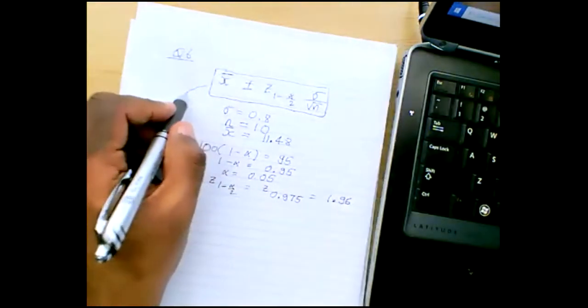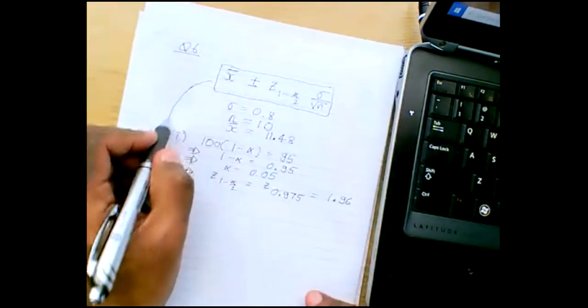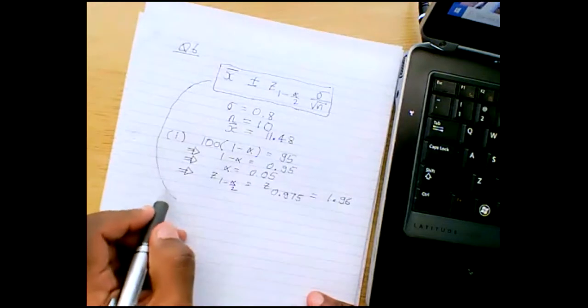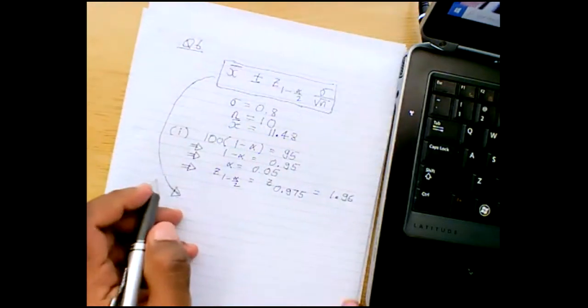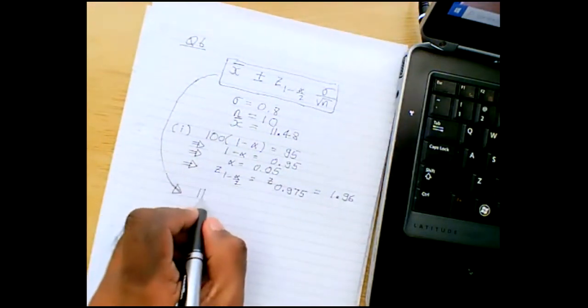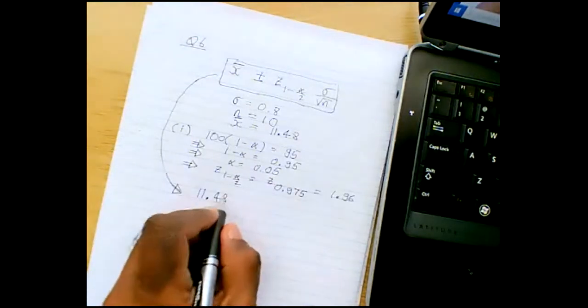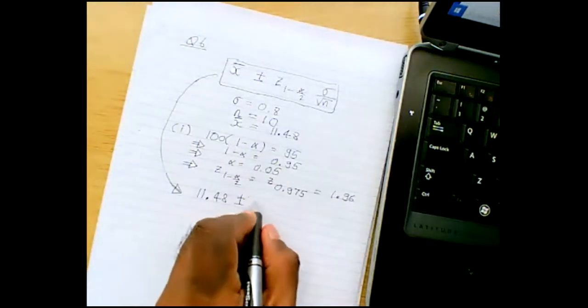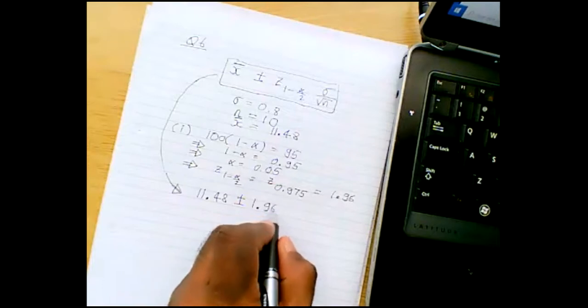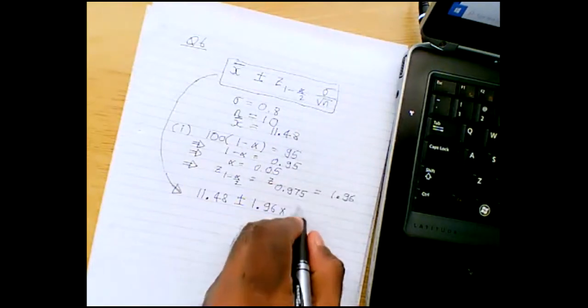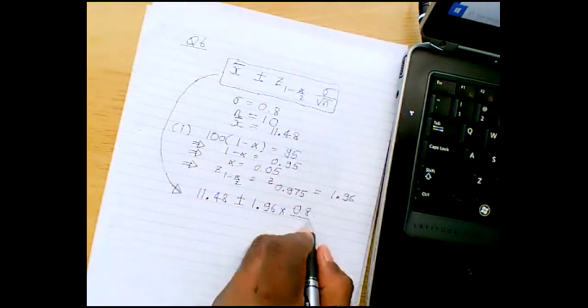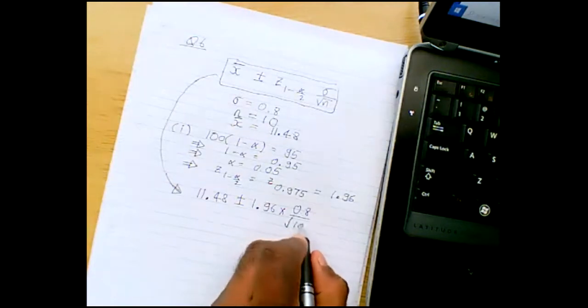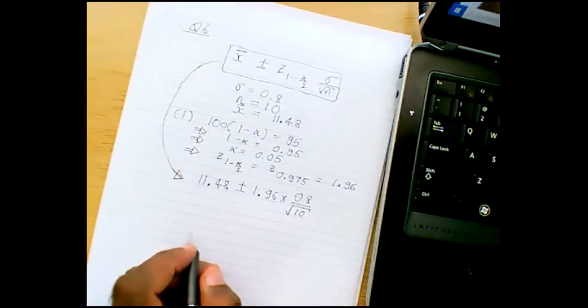Using this formula one more time, you will get 11.48 plus or minus 1.96 multiplied by sigma 0.8 divided by the square root of n, which is 10.